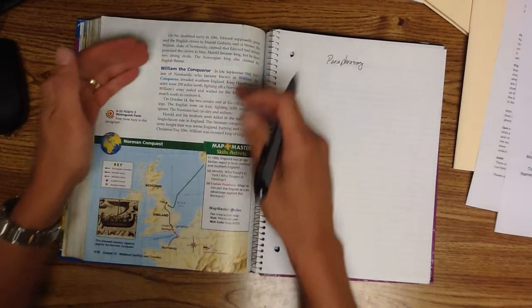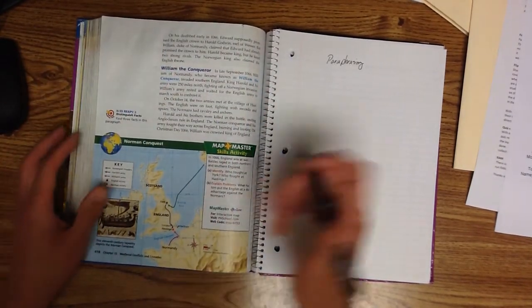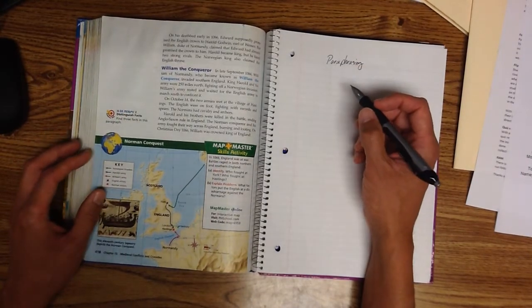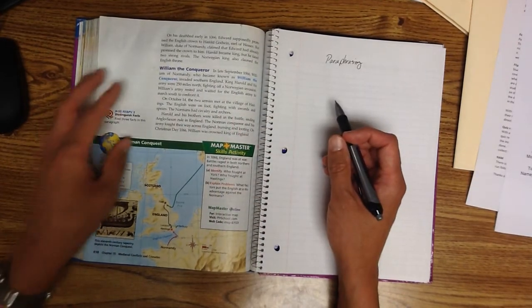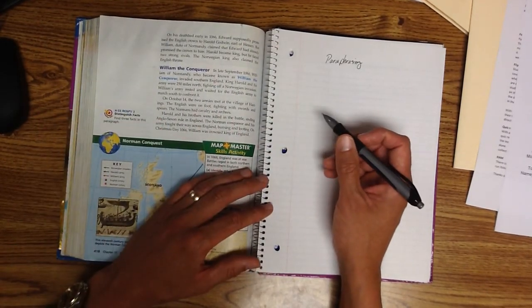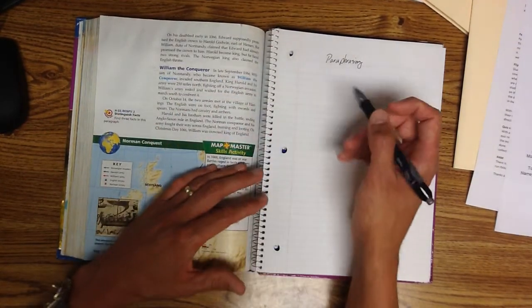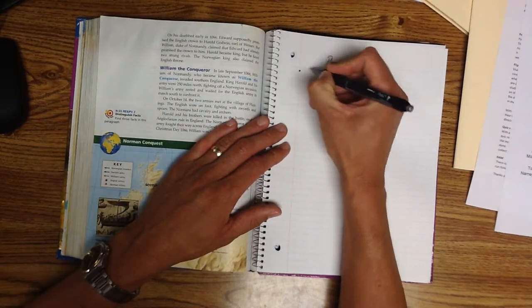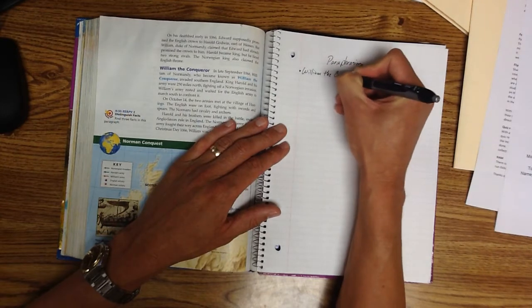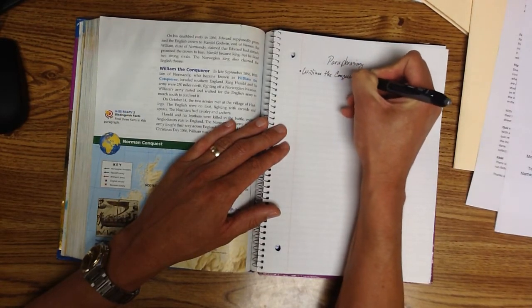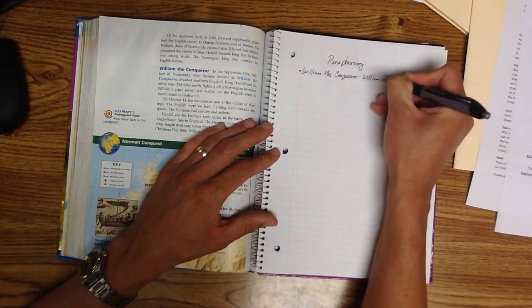So as I read through, let's just say about William the Conqueror, and it's just this little section here. As I read through, I'm going to take down some notes that seem to be important concrete details. So it says in late September 1066, William of Normandy, who became known as William the Conqueror. Well, that's pretty important. It seems like they're talking about this one guy, William the Conqueror. So I'm going to put down here, I'm just even going to make a bullet. William the Conqueror, who was William of Normandy.